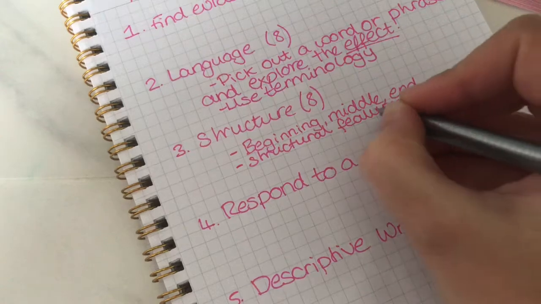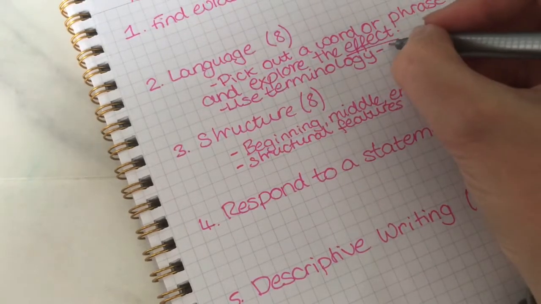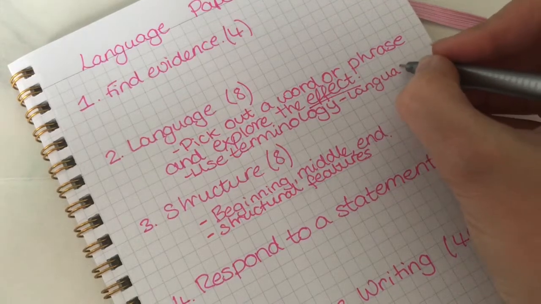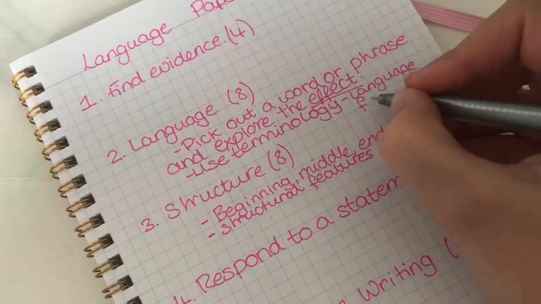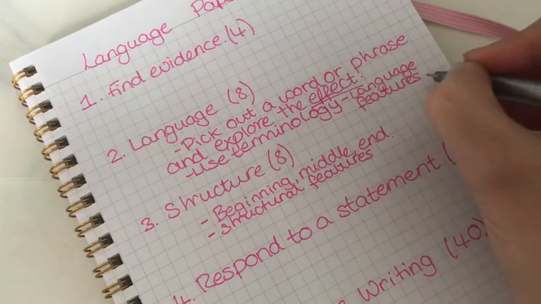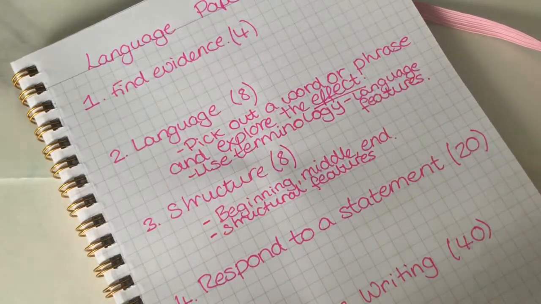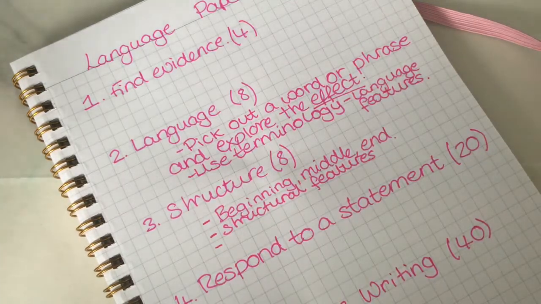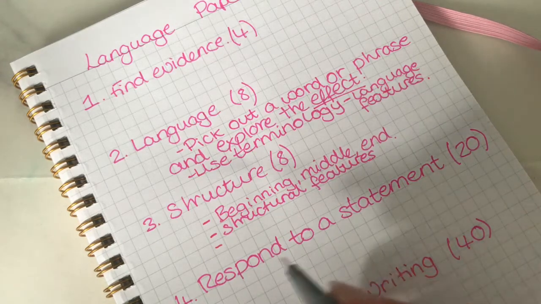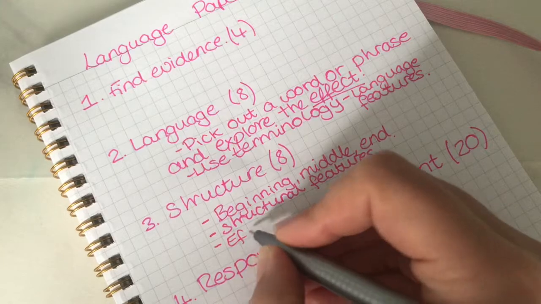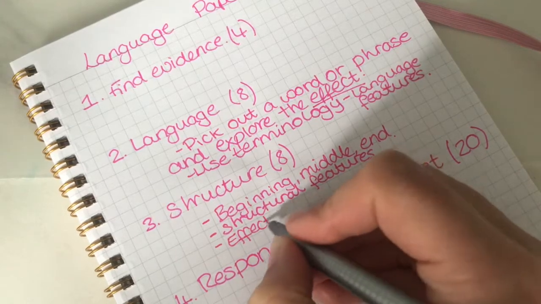So that's your terminology. Your terminology in this one would be language features, okay? So you can again Google them, but think along the lines of shampoo, okay? And if you don't know what shampoo is, I will put that in the description box as well. It's just a good way of remembering all the techniques. So S is simile, for example. Beginning, middle and end, structural features, and then effect on the reader. Okay, so it's sort of like a 3-point paragraph.